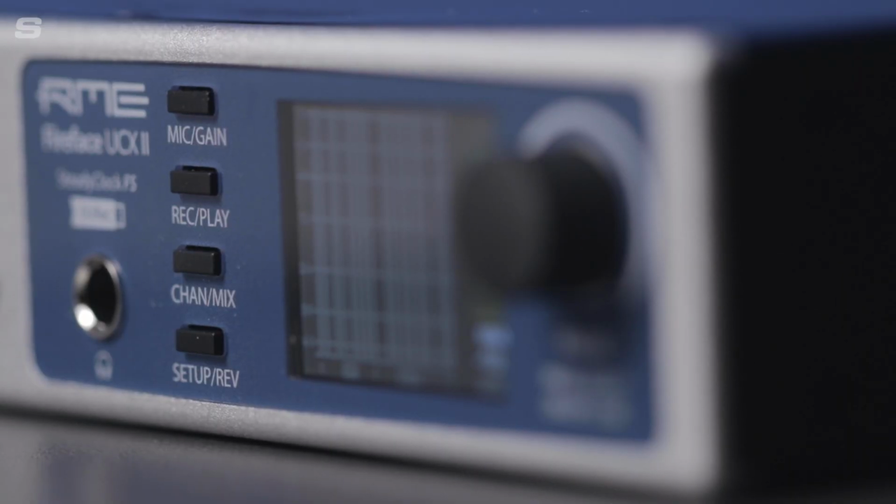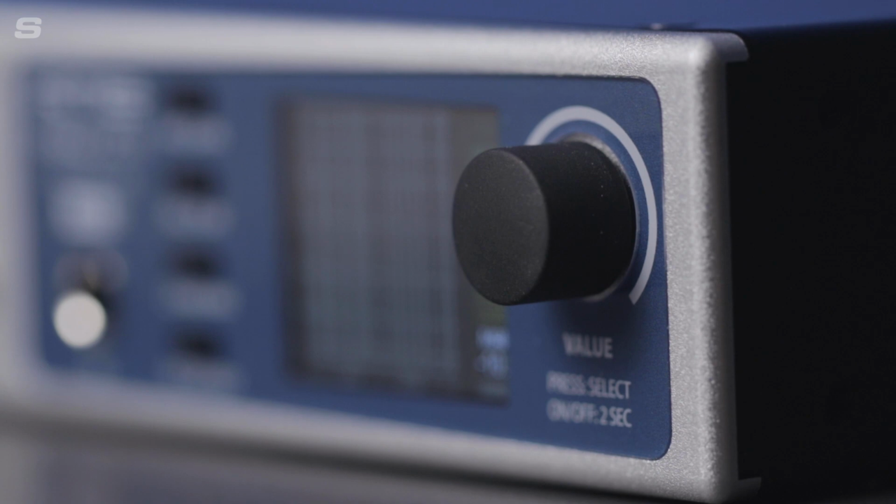So even with just 4 buttons and a pushable encoder, it is so simple to find all the information that you could require and change any of the major settings on the UCX II. And that means that working in standalone mode without TotalMix FX or a computer is an absolute breeze.